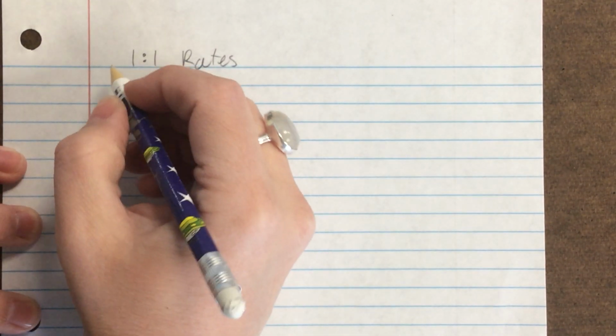Hello everyone and welcome to chapter 1. We are talking all about ratios and proportions for this chapter. And we start off with rates. So first of all, let's define what a rate is.